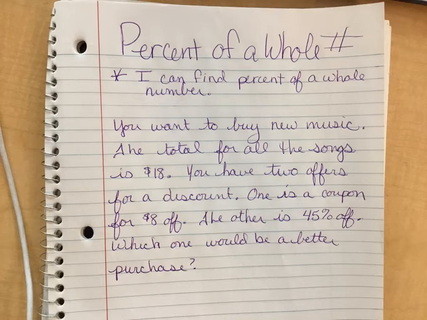Today we're going to talk about the percent of a whole number. We've talked about how we can find the decimal of a whole number, and we've talked about how we can find the fraction of a whole number. And anytime we see the word of, it means we're going to do some multiplication. So go ahead and write your title down, percentage of a whole number. This is not just a hashtag, this is a number sign.